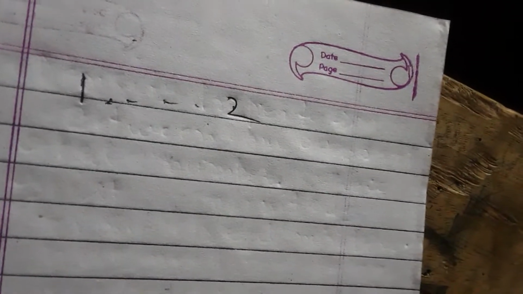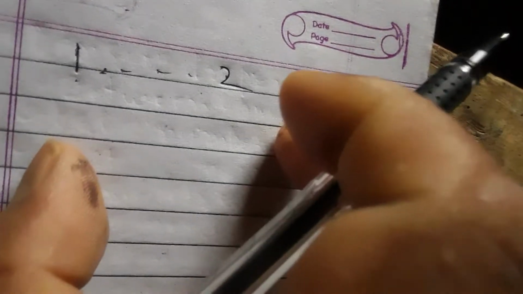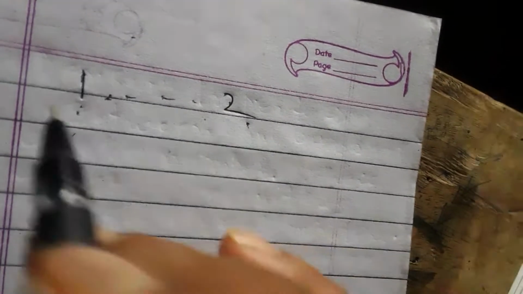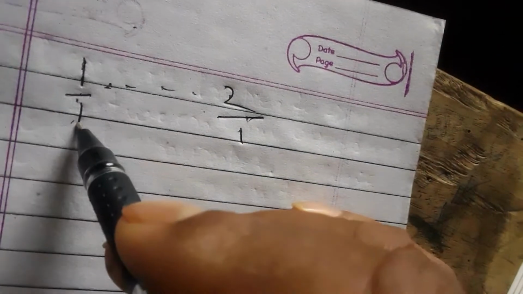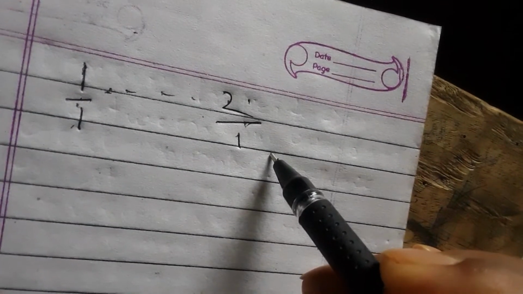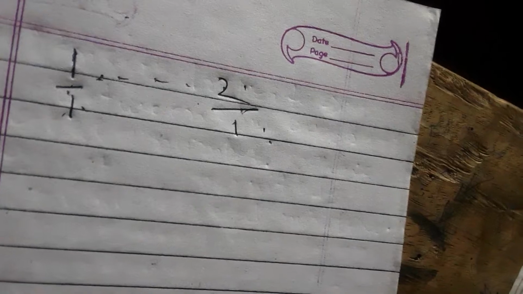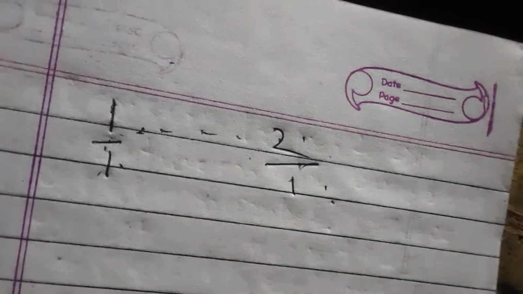Between two numbers, there are infinite rational numbers. Suppose that 1 and 2 are given, and you have to find one rational number. What have I told? There are infinite rational numbers between two numbers. 1 is a rational number, 2 is a rational number. Why is 1 a rational number? Because 1 can be written like this, 2 can be written like this, so this is in the form of p by q, this is in the form of p by q. So between two rational numbers, there are infinite rational numbers. How will you find one rational number between these two numbers?